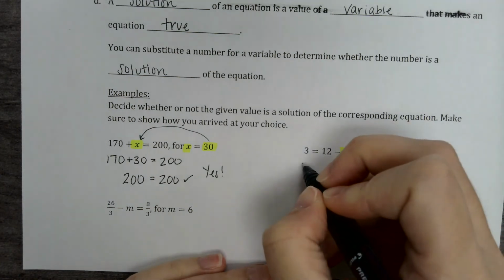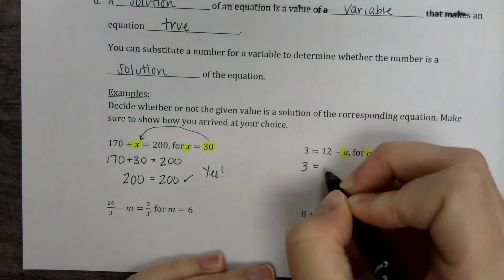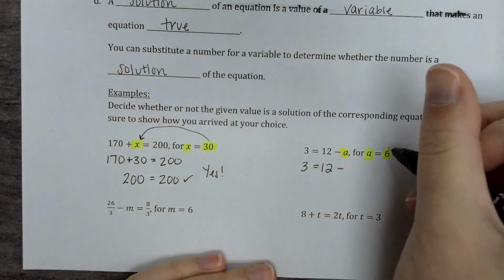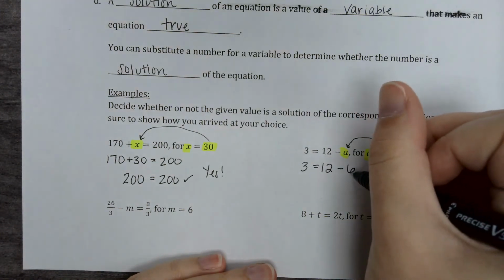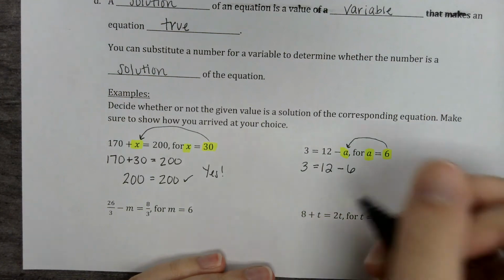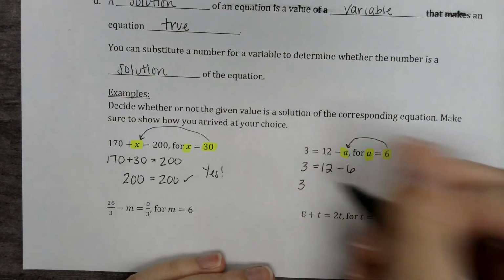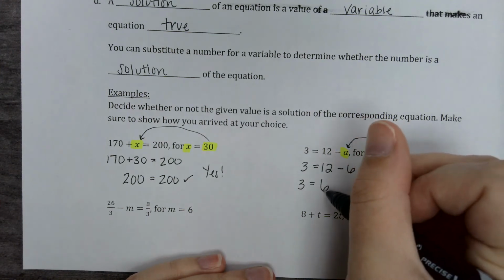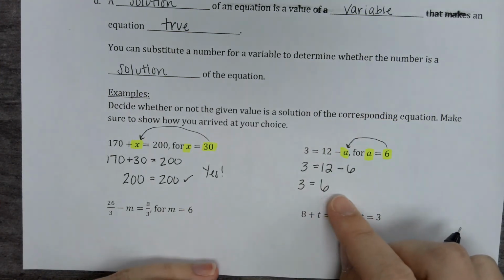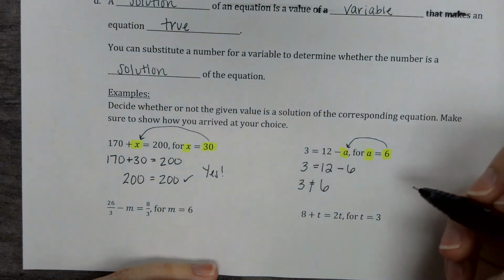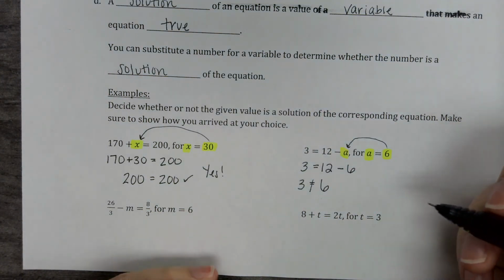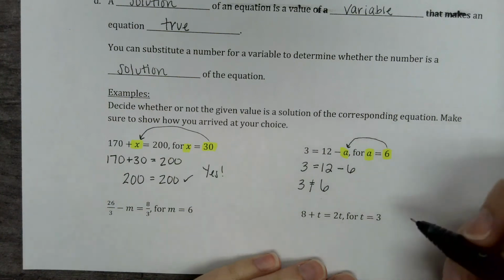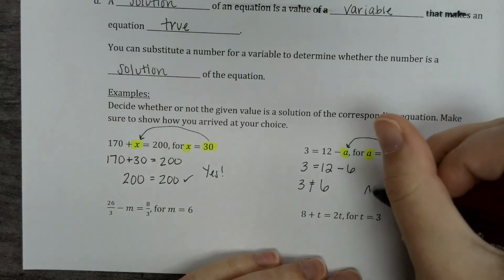So I'm going to bring down my 3, bring down my equal sign, bring down my 12, bring down my minus, and instead of a, I'm going to plug in 6. And I'm going to simplify this right-hand side. So I have 3, because that side didn't change. Bring down my equal sign. If I take 12 minus 6, I get 6. Does 3 equal 6? No, it most definitely doesn't. So if it doesn't equal on both sides, then a equals 6 is not a solution to my equation. So this is a no.